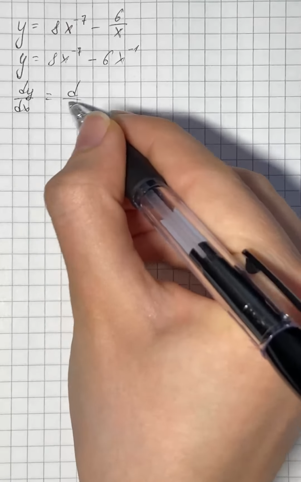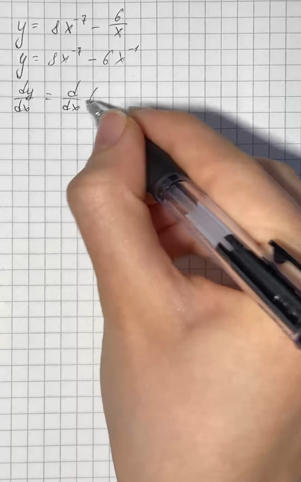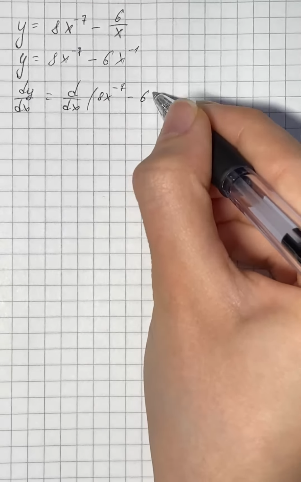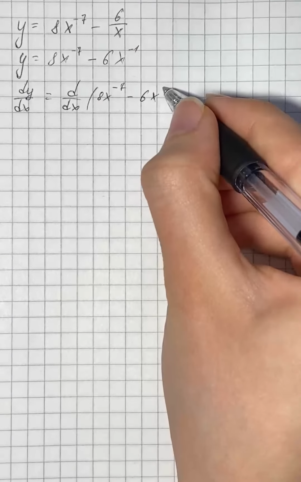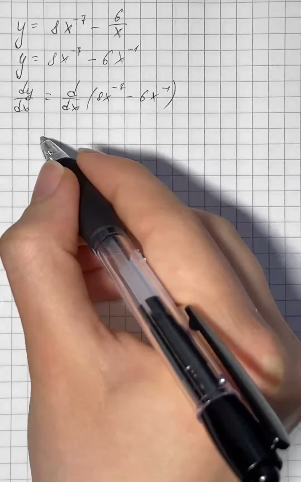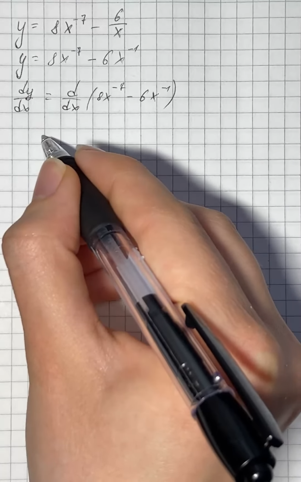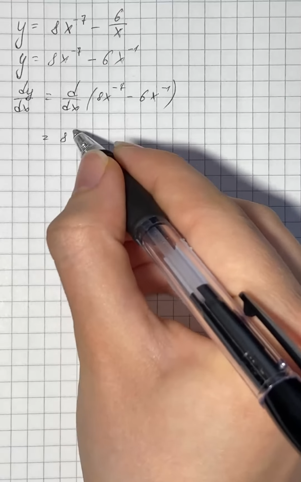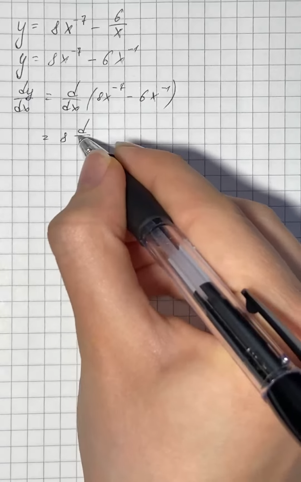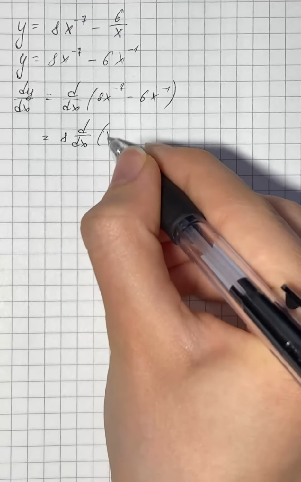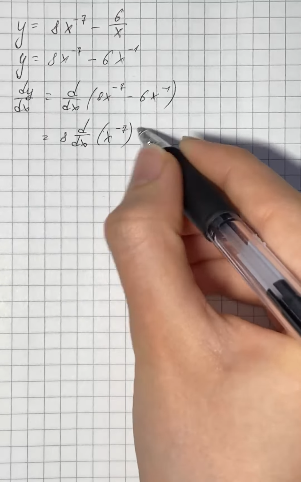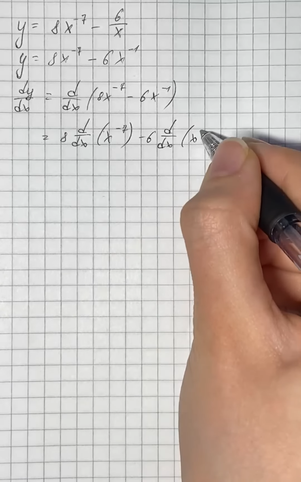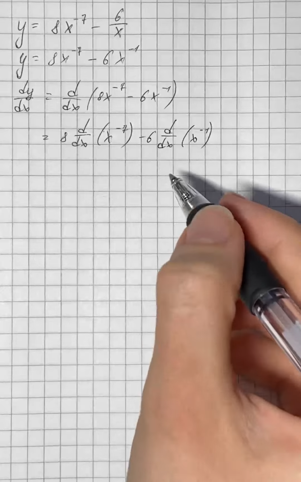So we take the derivative of 8x to the power of negative 7 minus 6 times x to the power of negative 1. And now we take the constant out of the derivative, so we have 8 times the derivative of x to the power of negative 7 minus 6 times the derivative of x to the power of negative 1.